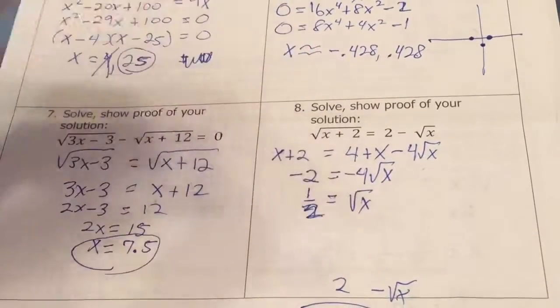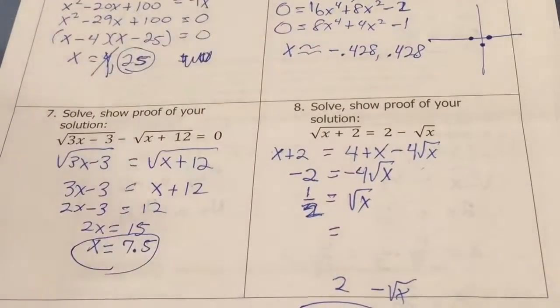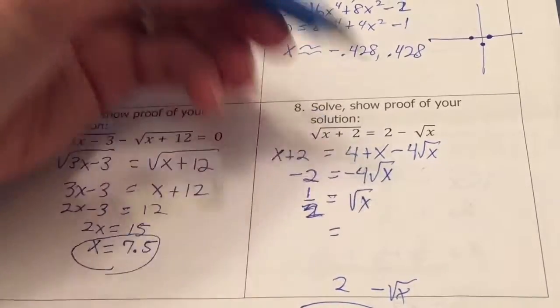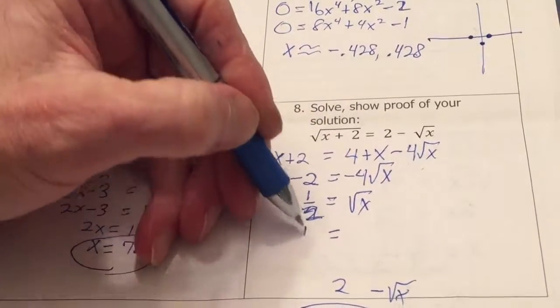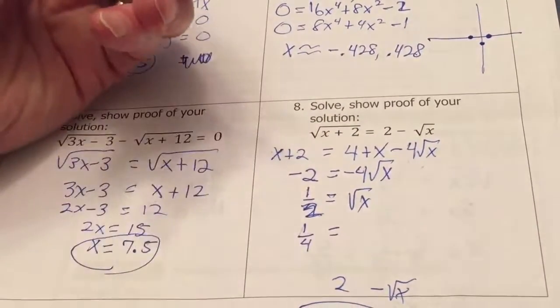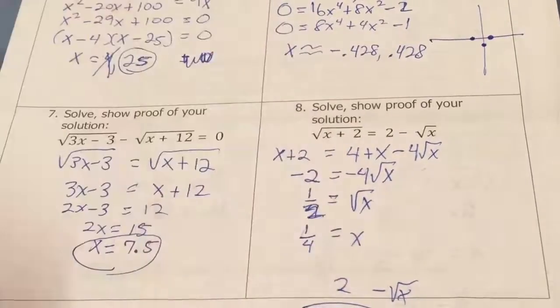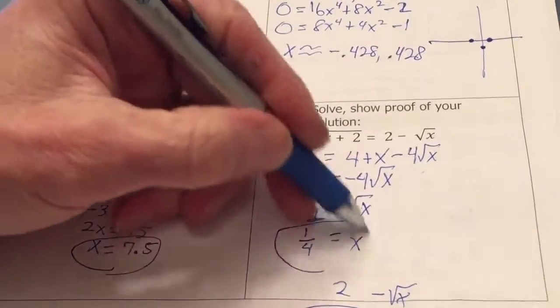And I have the root of x here. Now I have the square root by itself, so if I square, 1/2 squared is 1/4. And there we go, we have 1/4.